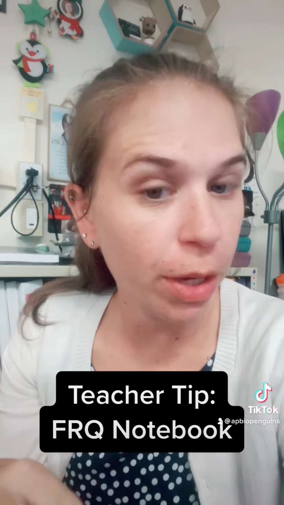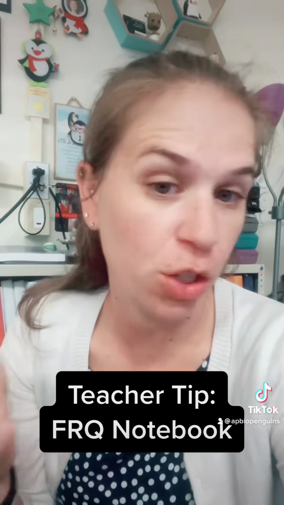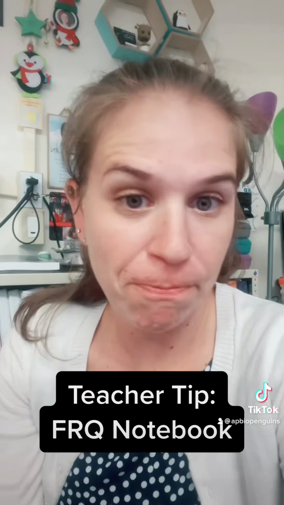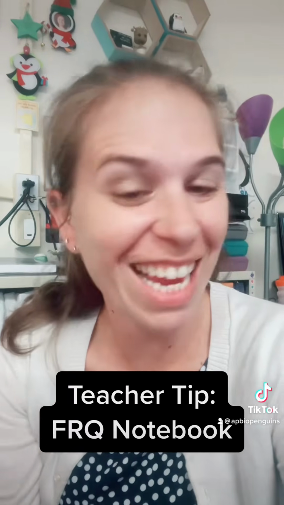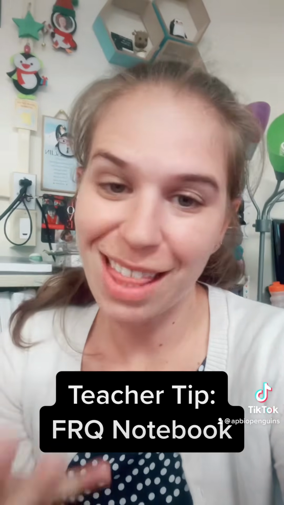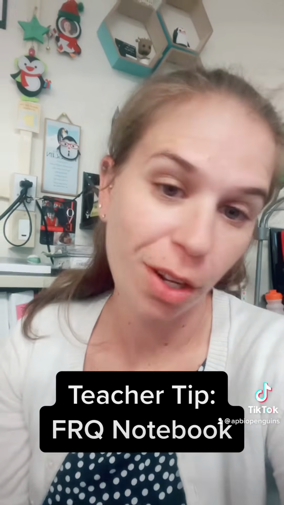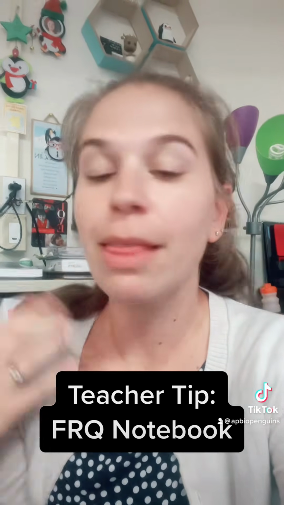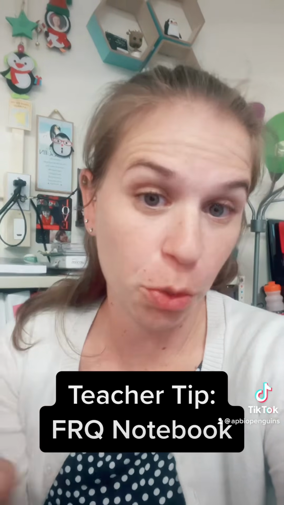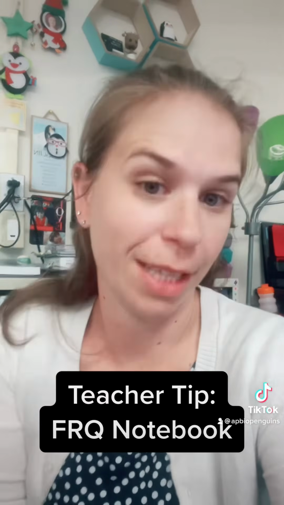So it was asked that I go over my FRQ notebook and how I organize that notebook for my students. So every Wednesday is a wonderful Wednesday and they take a free response. So they take their free response inside of a composition notebook. So I'm gonna show you the way that I have the composition laid out, and I'm gonna show you last year's books. You can kind of see the overall process that I use with it.